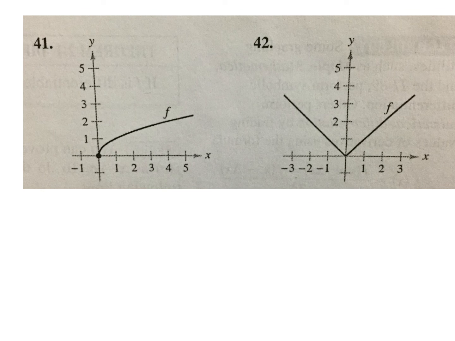So here we go on 41. What is my slope right here? It's going to be pretty big, like that. Pretty big, pretty steep, right? So what do we say it is? Let's go with 5. All right, let's go with 5. So right there we got 5. How about right here? 2.